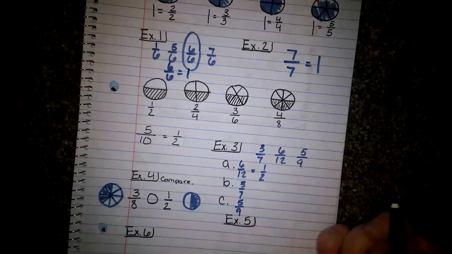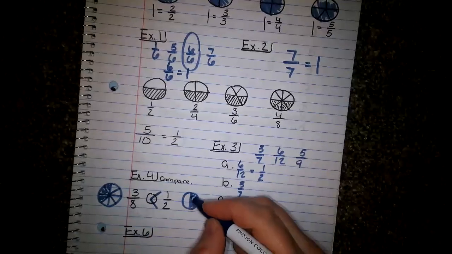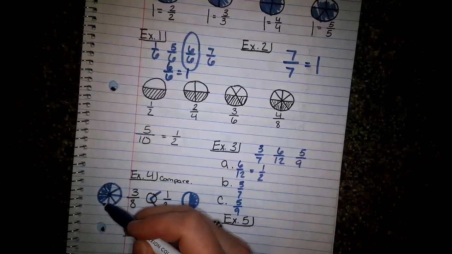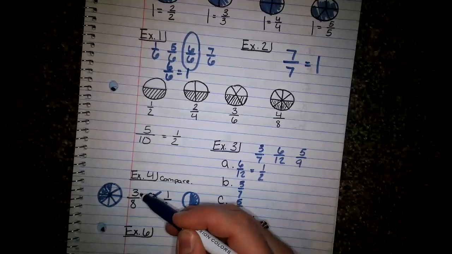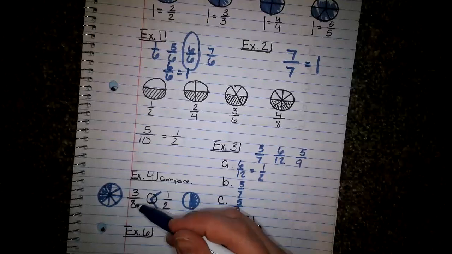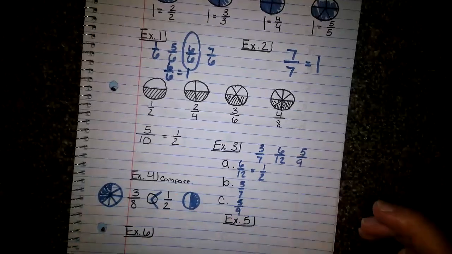Which one is going to be bigger? Yeah, for sure, 1/2. I have half of the circle. If I had half the circle on this side, I would have to shade that one in. But 1/2 is bigger than 3/8 because 3 is not half of 8. Okay? All right, moving on.